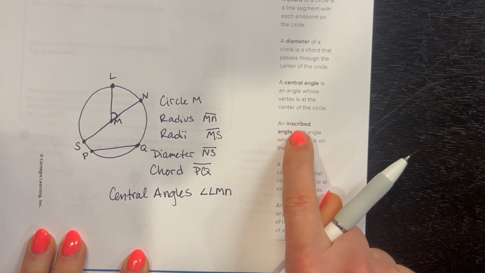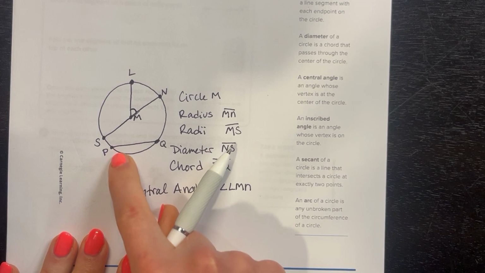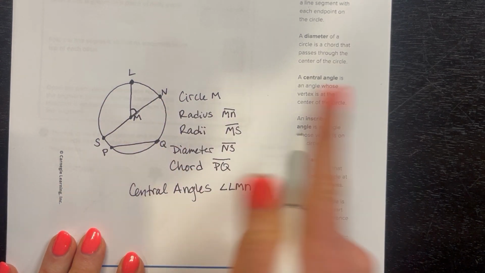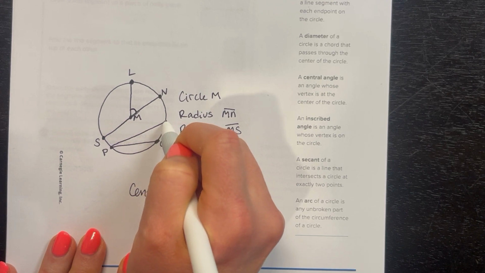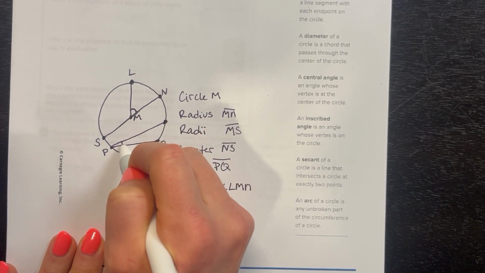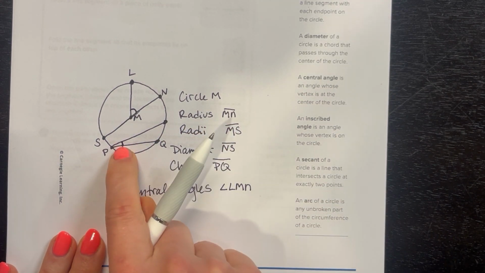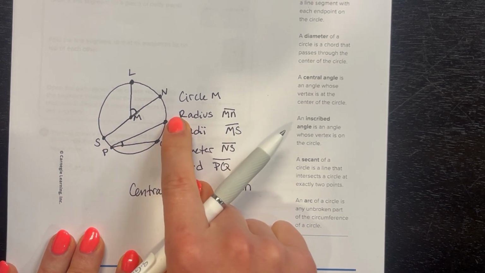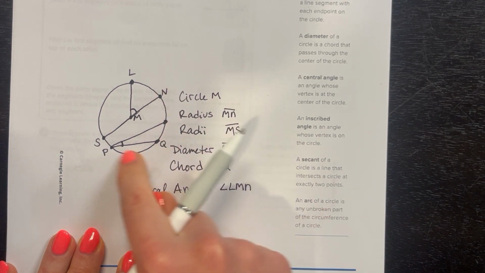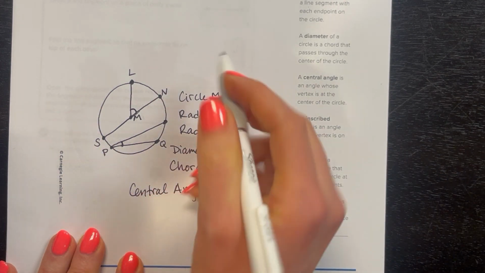We're going to call an inscribed angle an angle that's just on the outside of the circle. So maybe like this angle. This angle has nothing to do with the center of the circle. It's over here on the side. It's just inscribed within the arc of the circle.